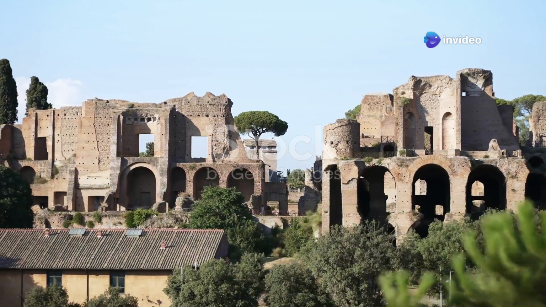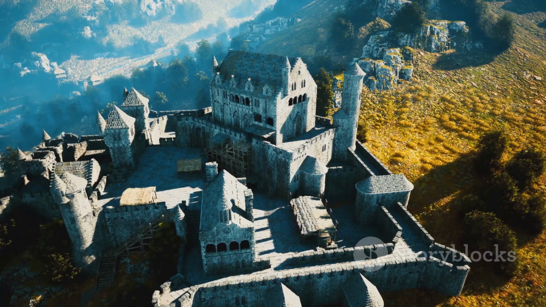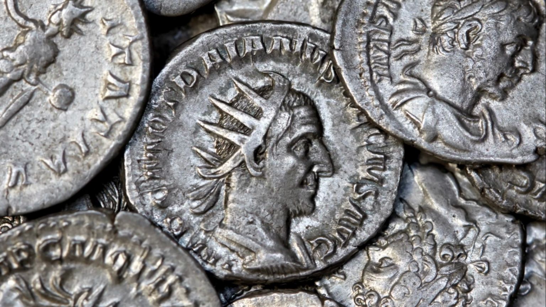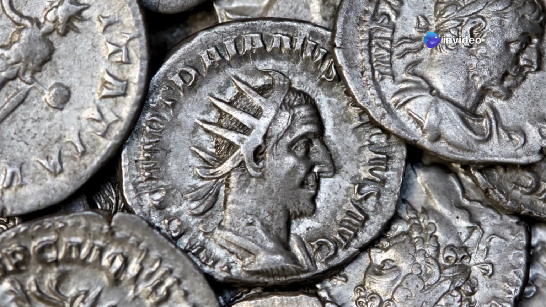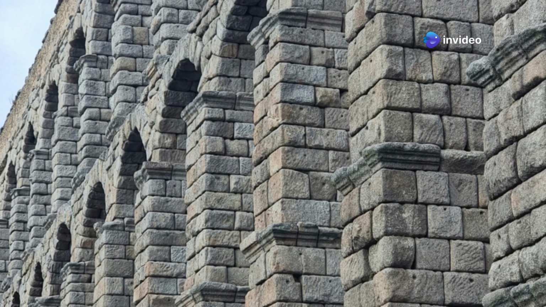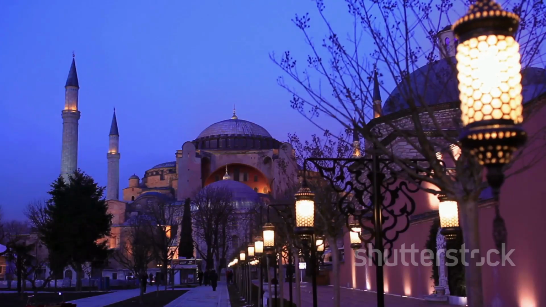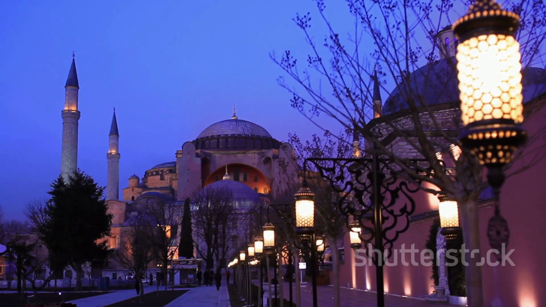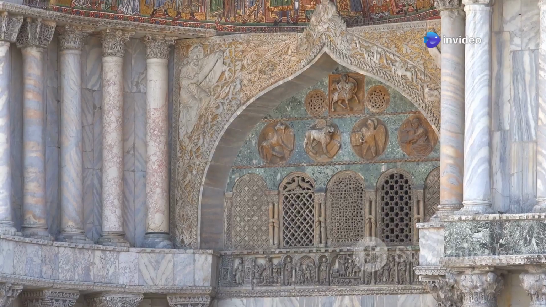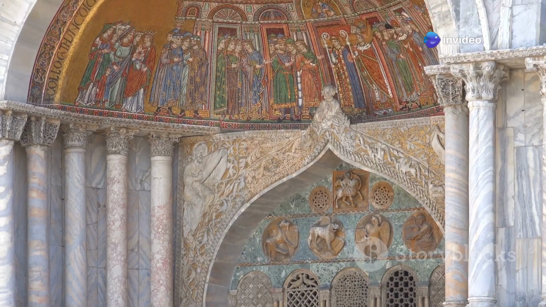Section 7. The Legacy of Rome. The fall of the Western Roman Empire marked the beginning of the Middle Ages in Europe. Yet even in its demise, the Roman Empire left an indelible mark on the world. Roman law, language, engineering and architecture continued to influence Western civilization for centuries to come. The Eastern Roman Empire, centered in Constantinople, survived the fall of its Western counterpart. The Byzantine Empire would preserve many aspects of Roman culture and law for another 1,000 years.